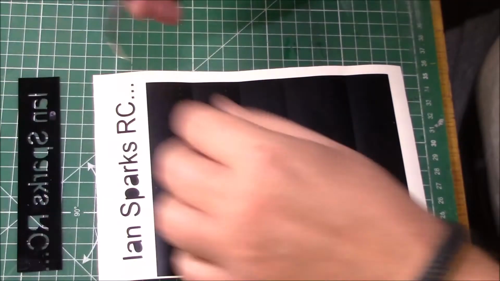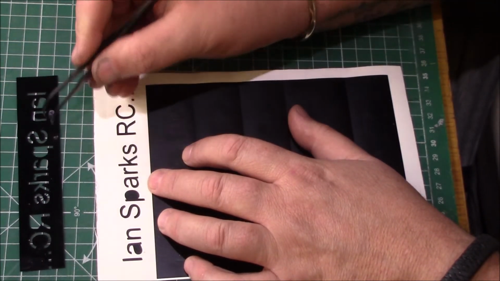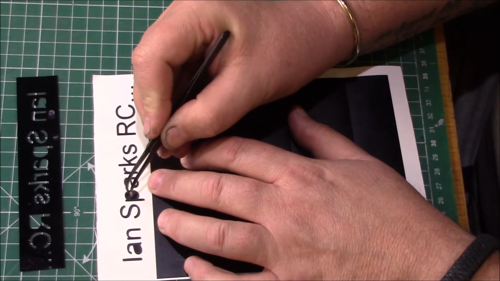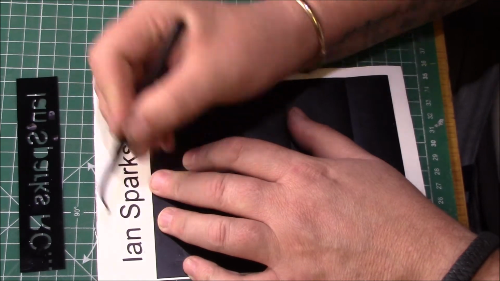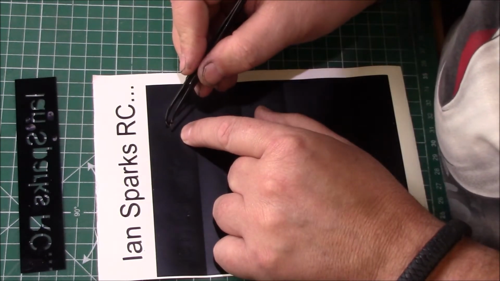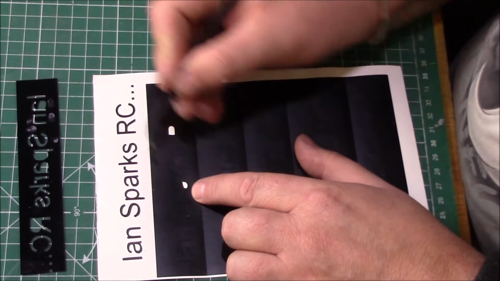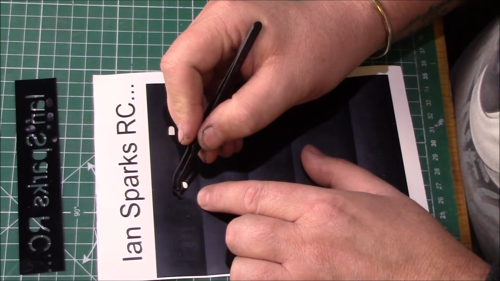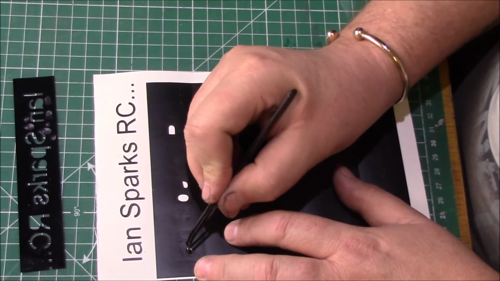You ain't got to keep faffing about trying to get them off the end of the tweezers. It's just easier. You could even take them all out before you do the big bit.